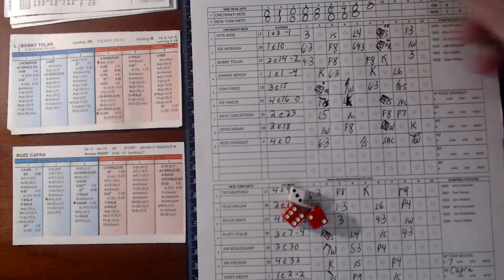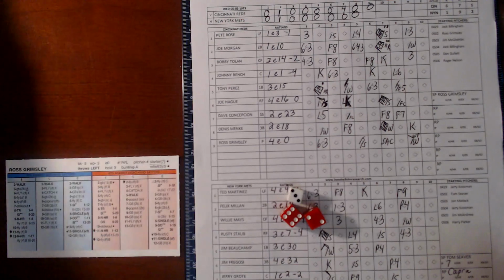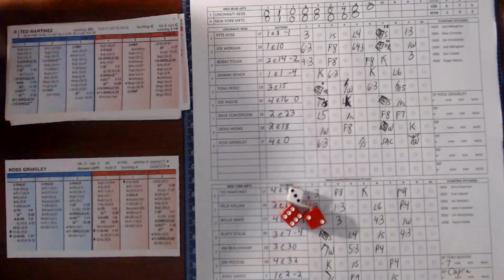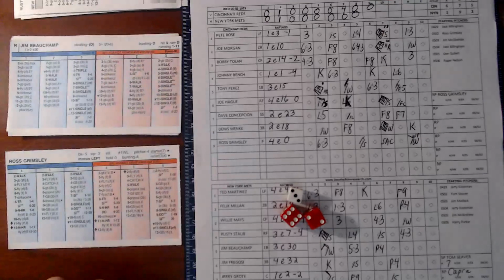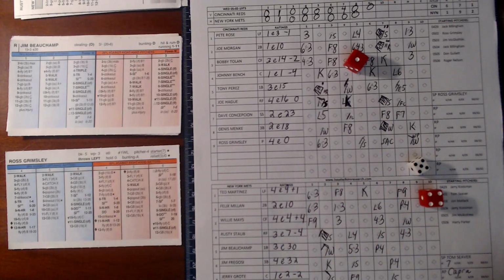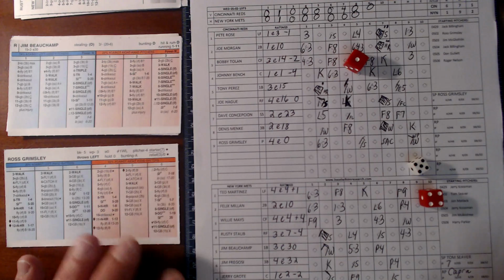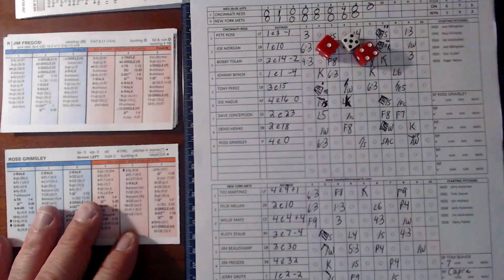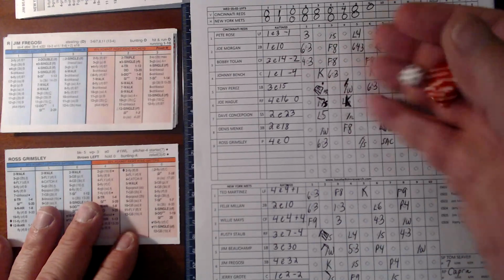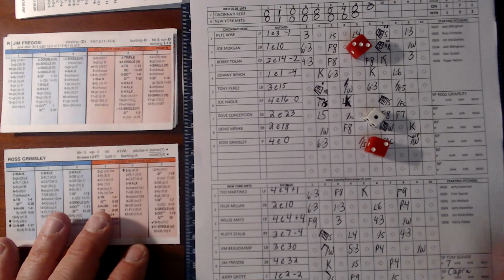So Capra pitches 2 scoreless innings. Probably won't need the Mets. We're going to have Grimsley stick in for the nice 1 run. Bob Kemp will be the batter. Bottom of the ninth, we're down to the last 3 outs. 5-5 versus a righty. Walk. Fregosi. 1-5, struck him out.